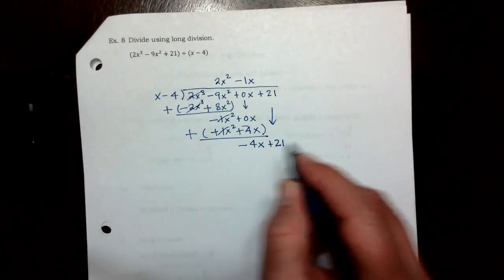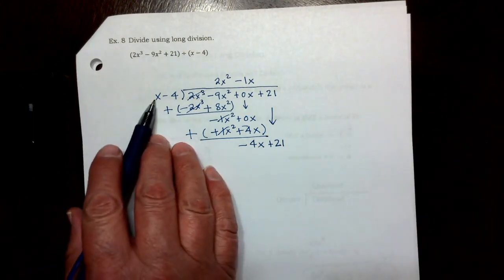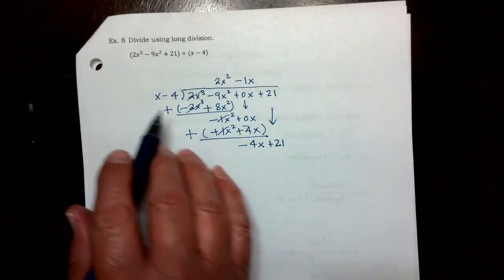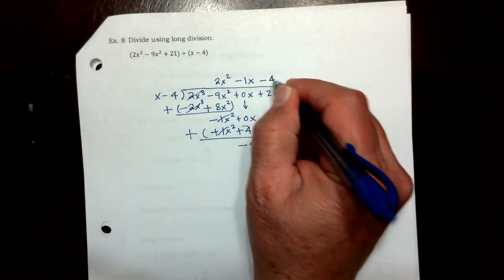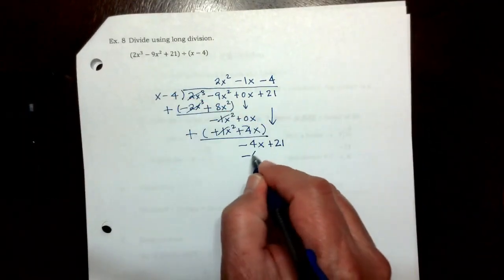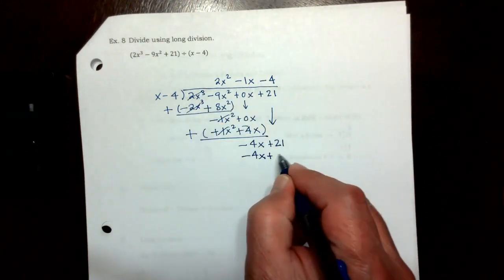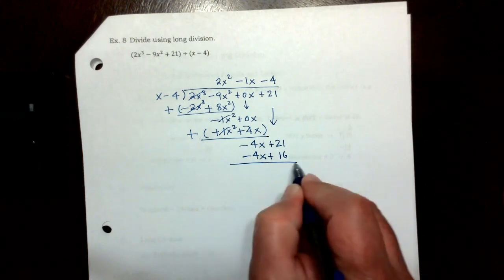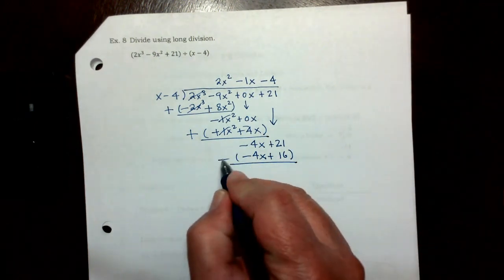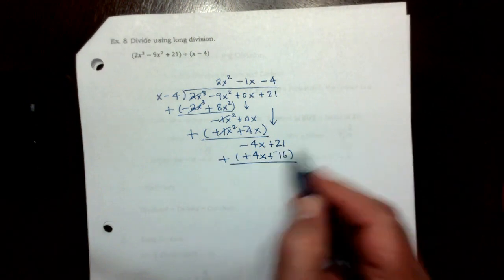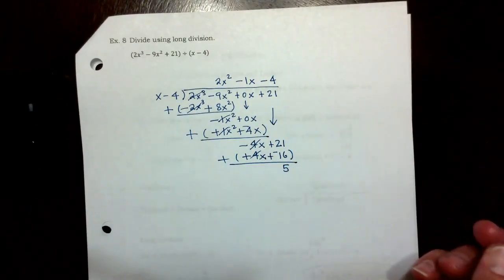So you keep this loop going. You do the same steps over and over again here. So now we need the front one to match the front one, and I'm going to do that by multiplying this by negative 4. Negative 4 times x. Sure enough, they match. Negative 4 times negative 4 is positive 16, and we'll be subtracting that expression, which is the same as adding the opposite. And now they cancel when you add, and here you get a remainder of 5.